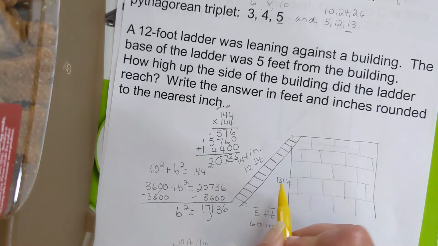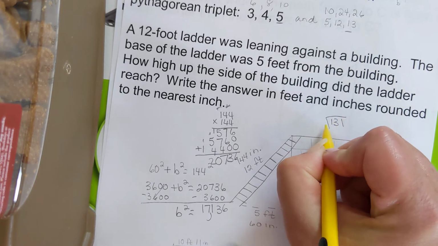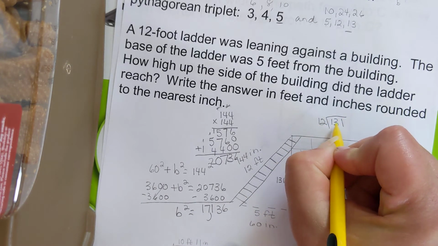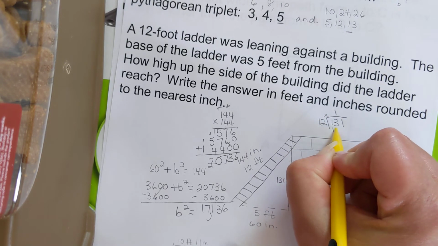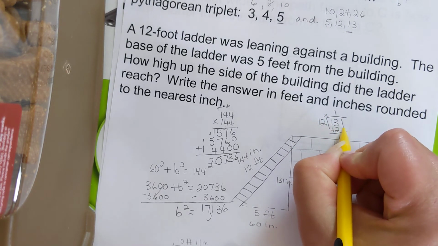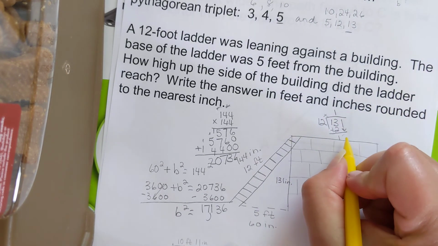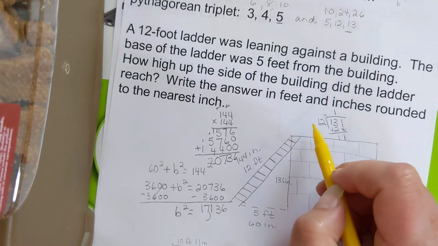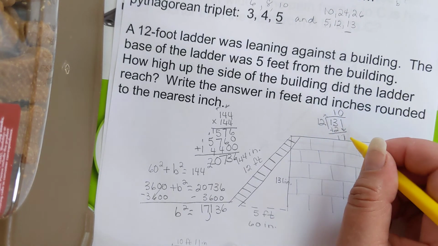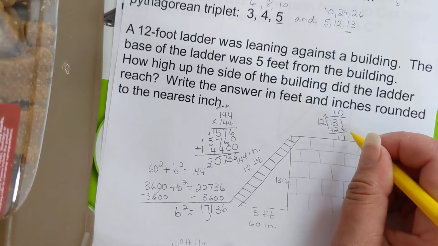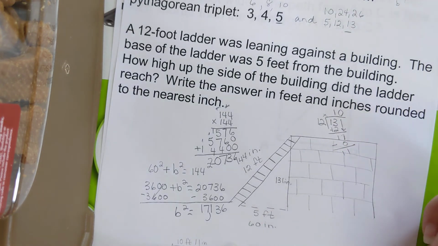So I'm going to take my 131 and divide by 12. So 12 goes into 13 one time. 1 times 12 is 12. Subtract, bring down. Oops, almost brought down a 0. Bring down a 1. 12 goes into 11? It does not. So what I have left over is 11.